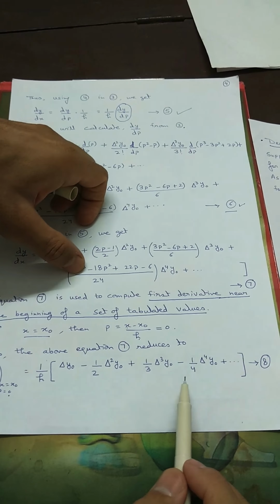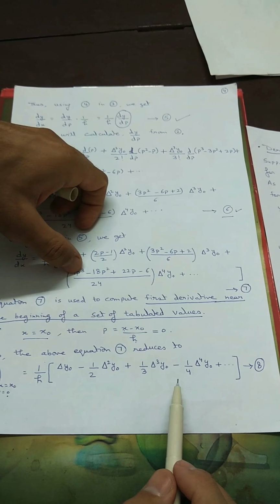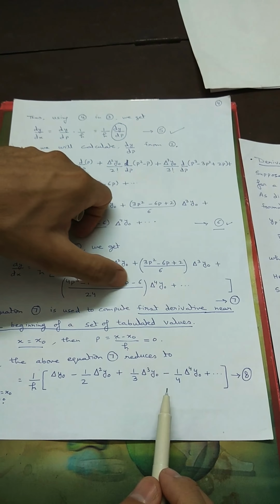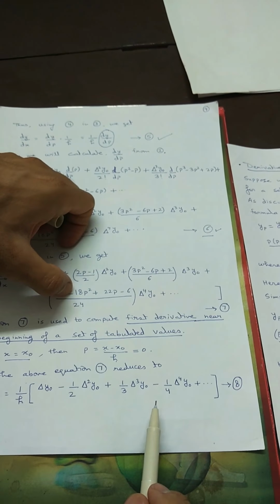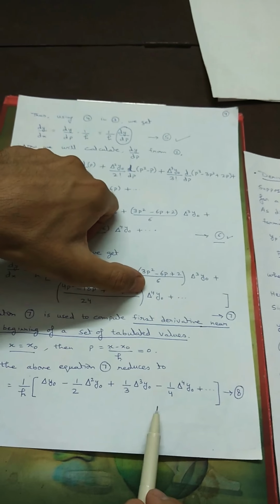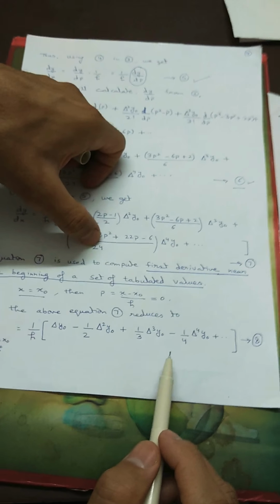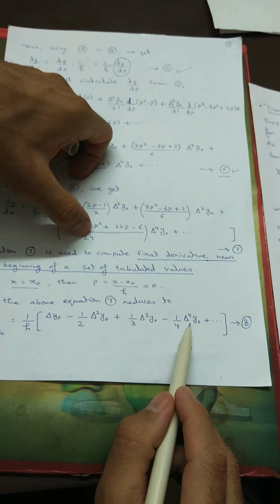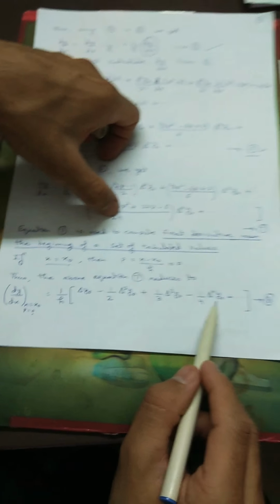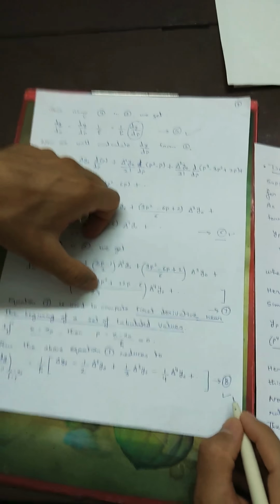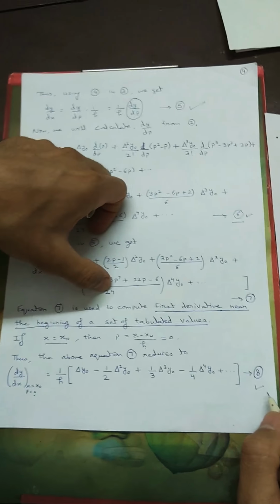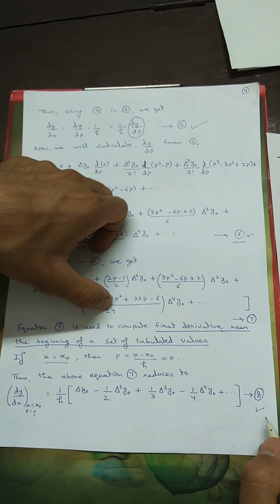And in the fourth term, with p equal to 0, the first three terms become 0, and it will be minus 6 by 24, which is minus 1 by 4 delta 4 y0. So equation number 8 will be used when x becomes x naught, and in that case p becomes 0.